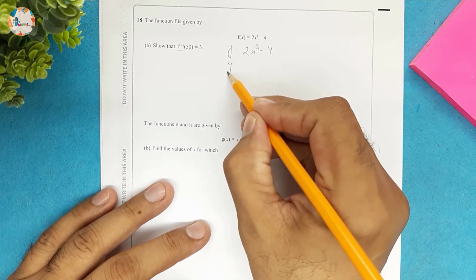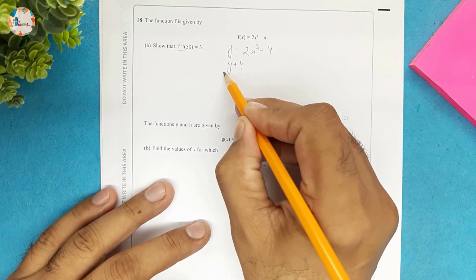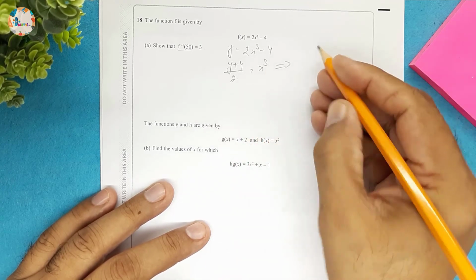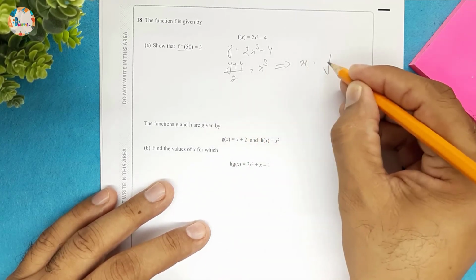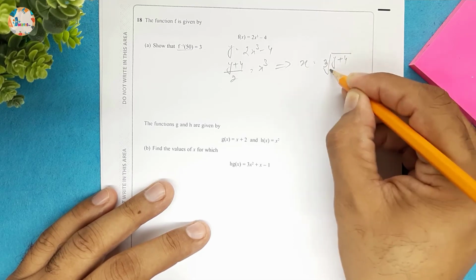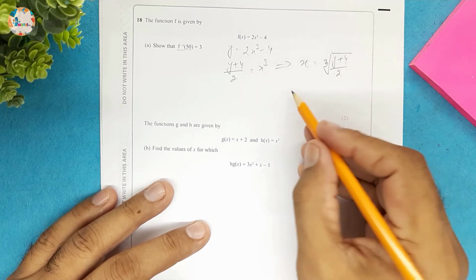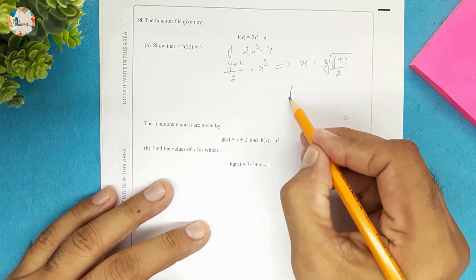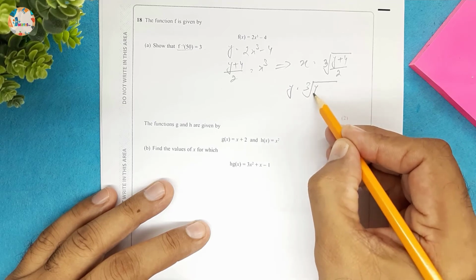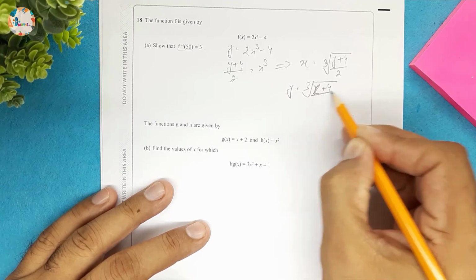So y plus 4 divided by 2 will be equal to x cubed. This implies x is equal to the cube root of (y plus 4) over 2. Now we can swap this, so y is equal to the cube root of (x plus 4) over 2.